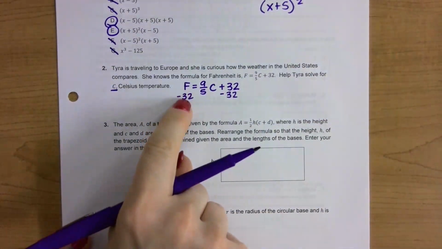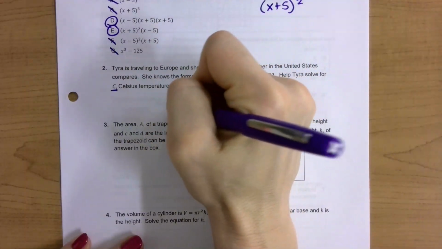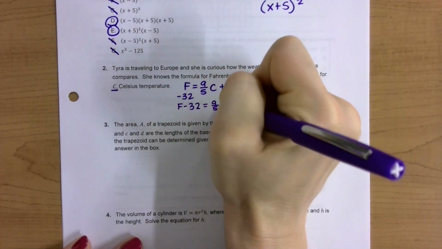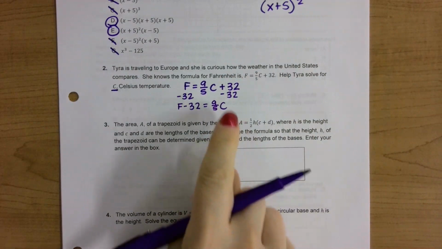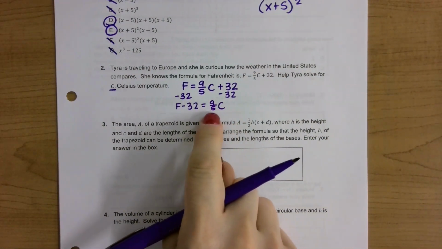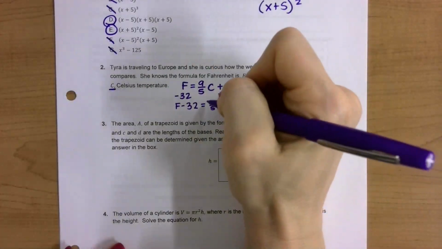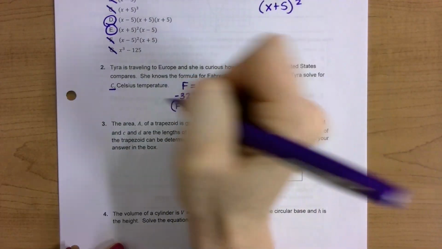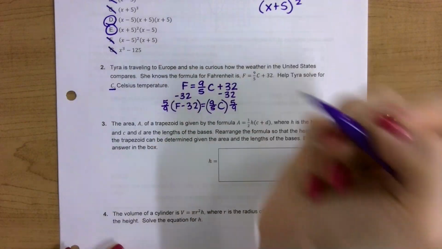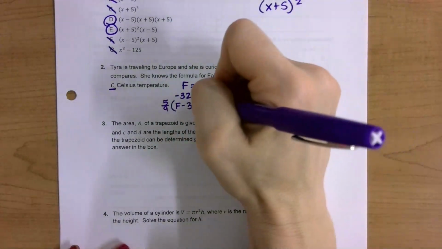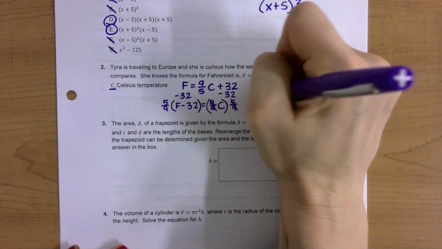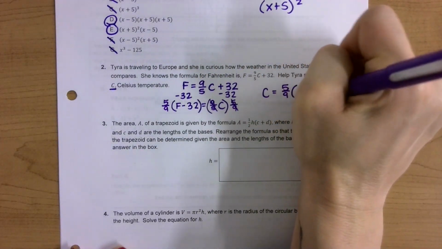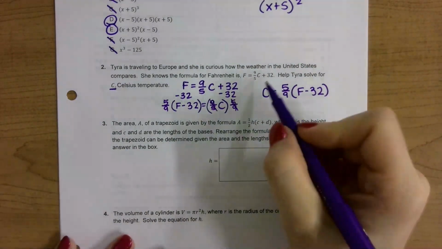And then I can't combine F minus 32, so I would just keep them separate. F minus 32 equals 9/5 C. And then 9/5 times C, to get rid of a fraction, we have to multiply by the reciprocal. So I'm going to multiply by 5/9. And then those cancel out. C equals 5/9 times F minus 32. And that's our answer.